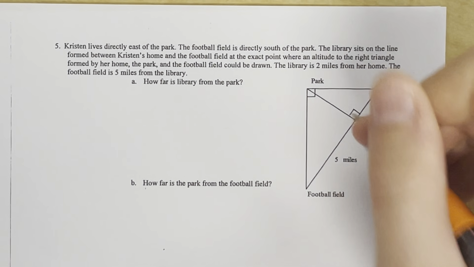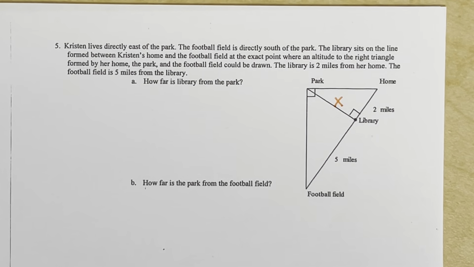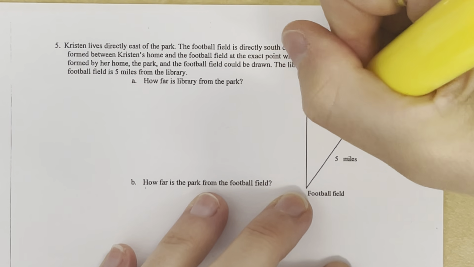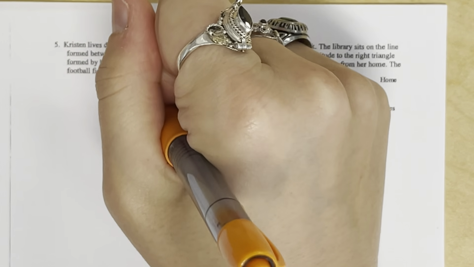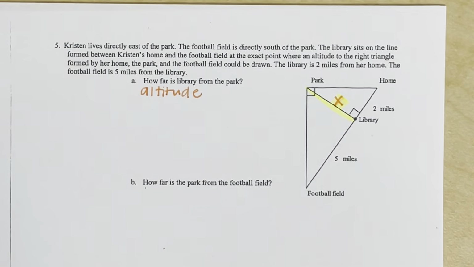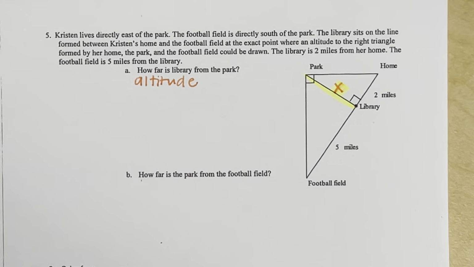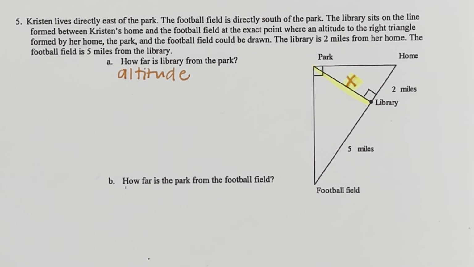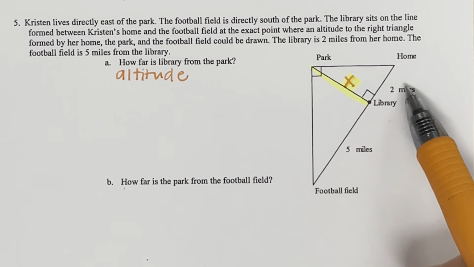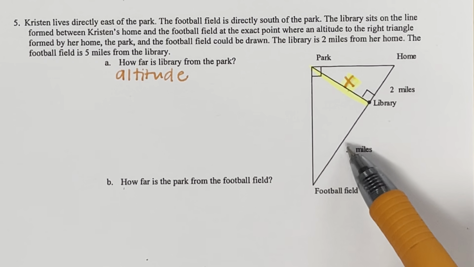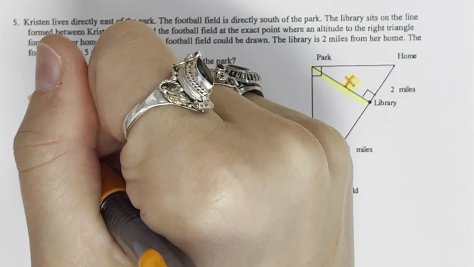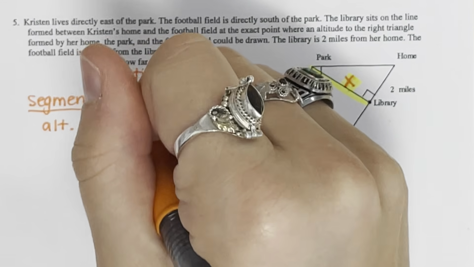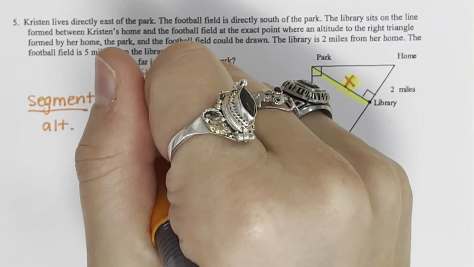So here's the library from the park. I want to know what is this piece right here. So I'm going to call that X. Now, this piece, because it's this center piece right here in the middle, that is the altitude. So I am trying to figure out what is the altitude for this triangle. And so if you remember the geometric mean, to find the altitude, I'm trying to find the geometric mean of this altitude. So I take the segment divided by the altitude is equal to the altitude divided by the second segment.